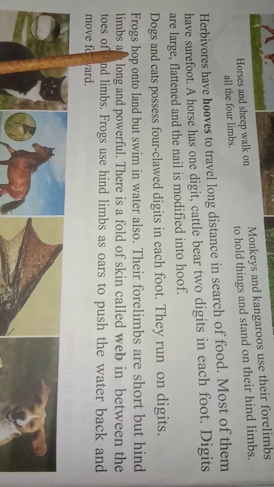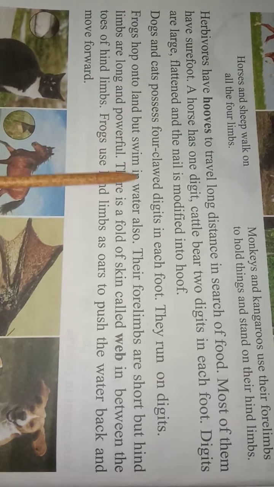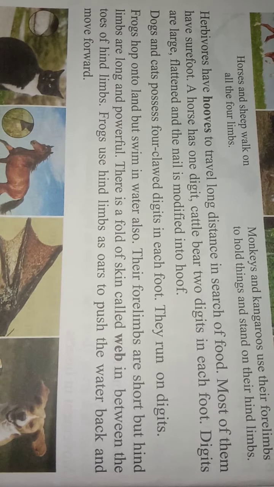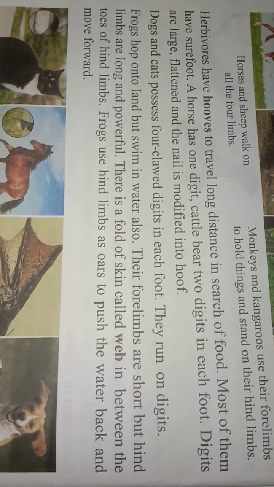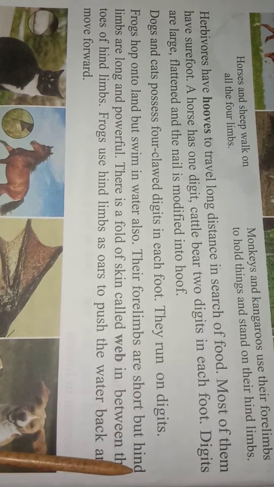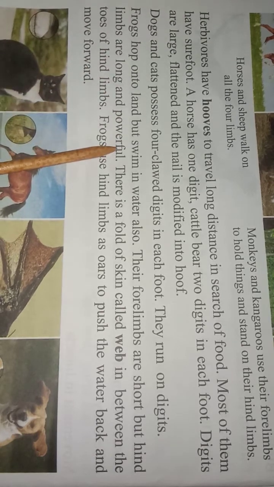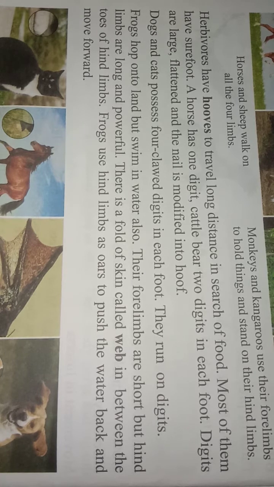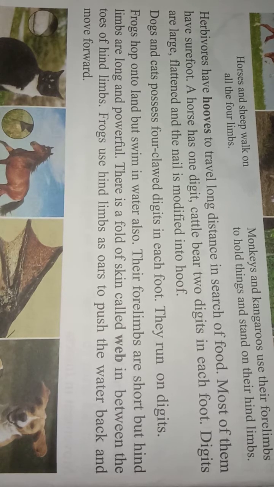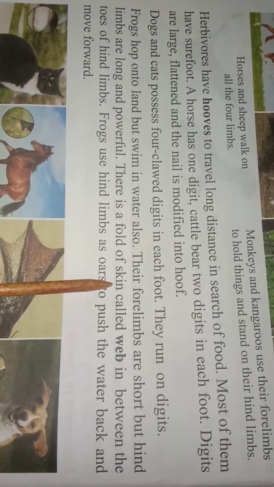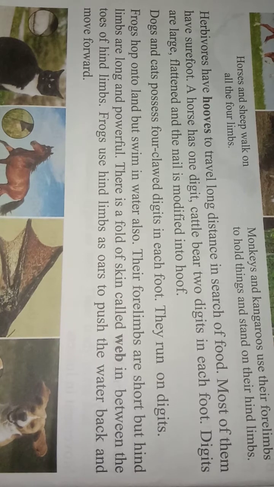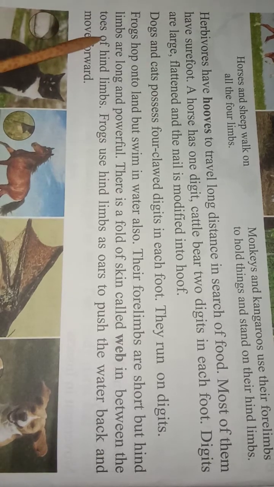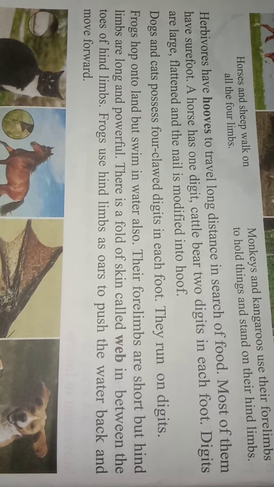Frogs hop, which means jump onto land, but they swim in water also. Their forelimbs are short but hind limbs are long and powerful. Hind limb means back leg. There is a fold of skin between the toes of the hind limb, on the back leg, which is called web.